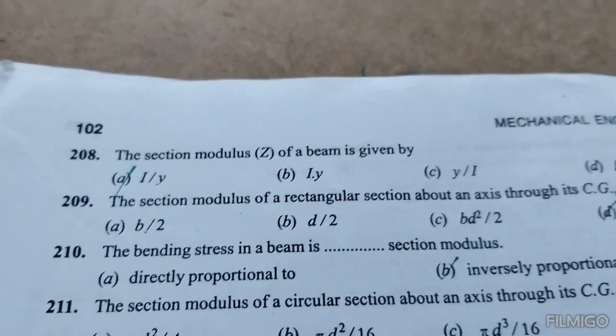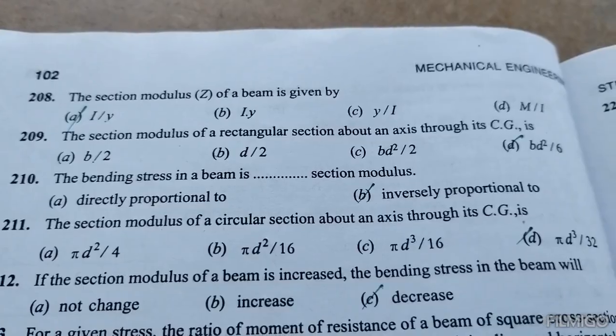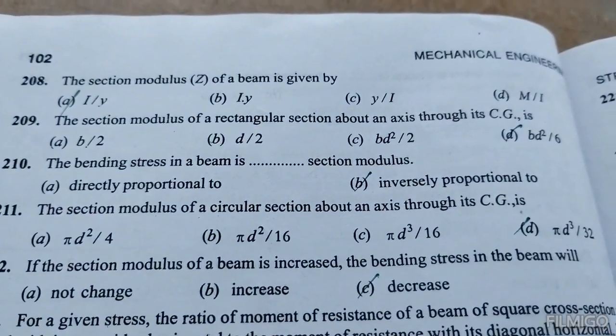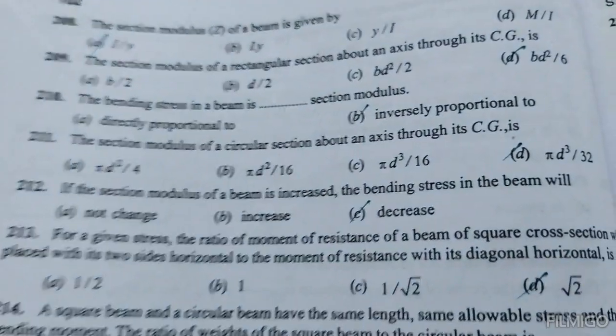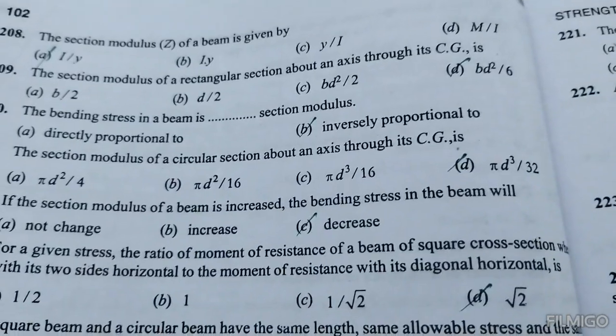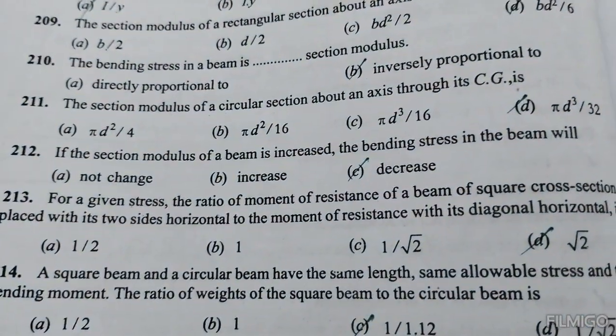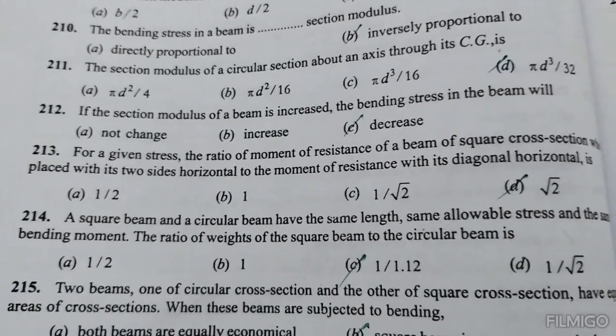The section modulus Z of a beam is given by I by Y. The section modulus of a rectangular section about an axis through the center of gravity is BD square by 6. The bending stress in a beam is inversely proportional to the section modulus. The section modulus of a circular section about an axis through the center of gravity is pi d cube by 32. If the section modulus of a beam increases, the bending stress of the beam will decrease.